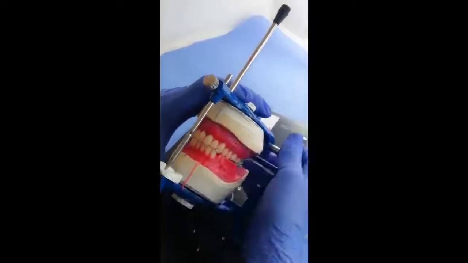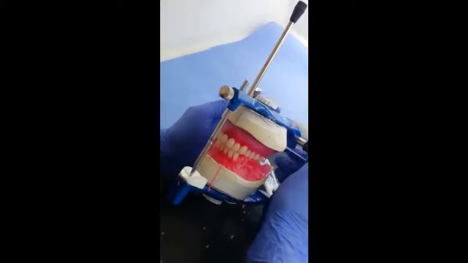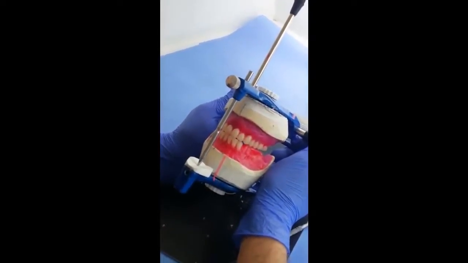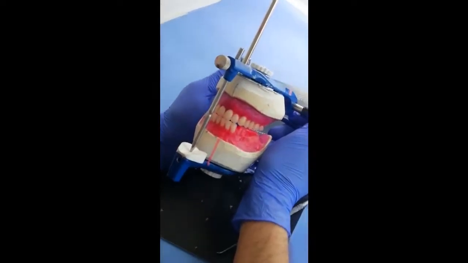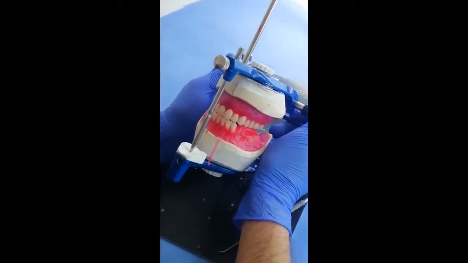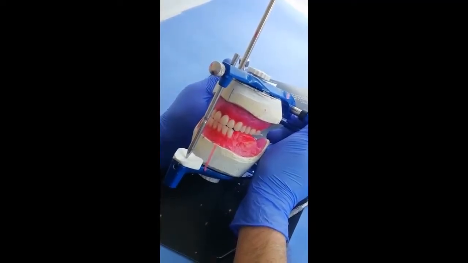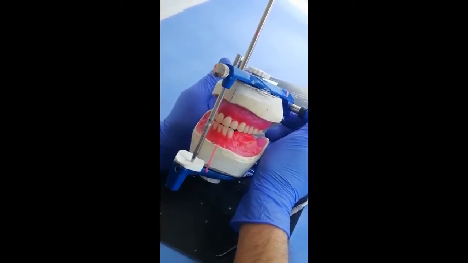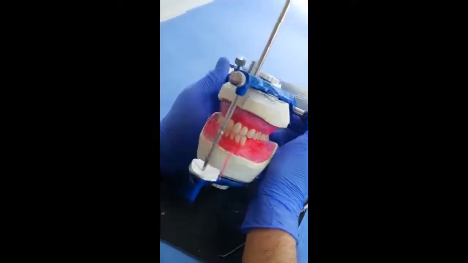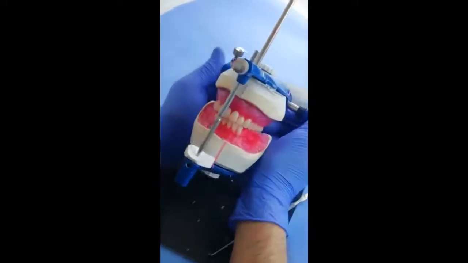Now we check the protrusive movements. As we said, we open the centric locks here and we move the mandible forward. Now you can see that we can achieve edge to edge touch of the anteriors without the separation of the incisal pin. And in lateral excursions, you can see you can achieve tip to tip with the canine and tip to tip with the canine without the separation of the pin.